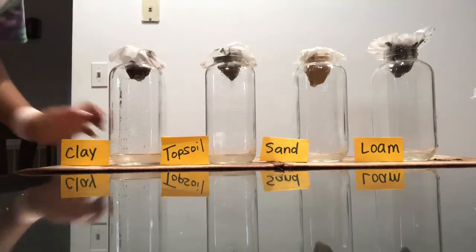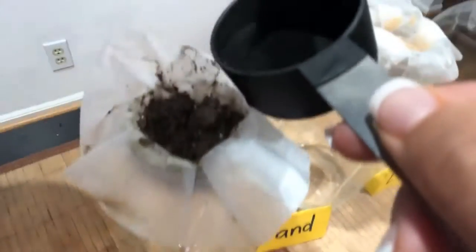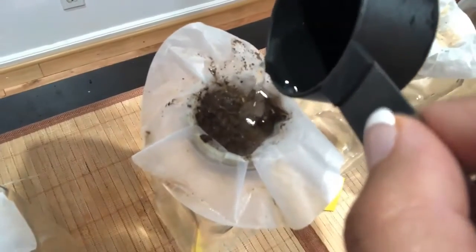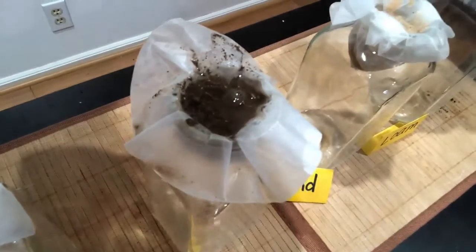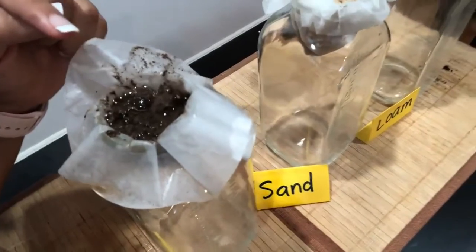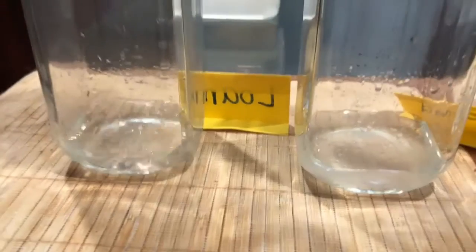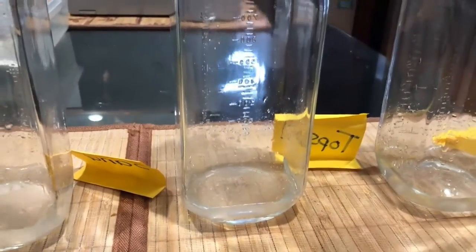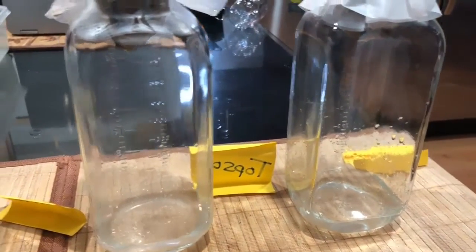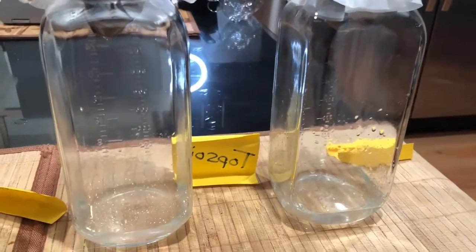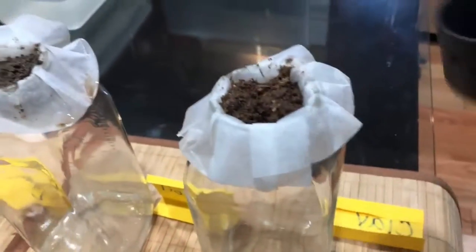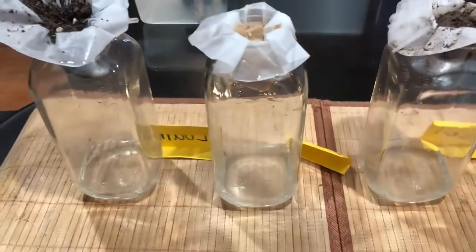Let me move the camera. If you notice, when I pour it in, do you see what is happening? At first, it takes it some time to actually absorb all that water. And so now, as you can see, it's absorbing it, and then it's allowing it to drip down. And we have our topsoil that's still dripping. Now, I don't know about you, but our clay has enjoyed this water. It has been soaking up all of the water. So now, let's observe our final findings.